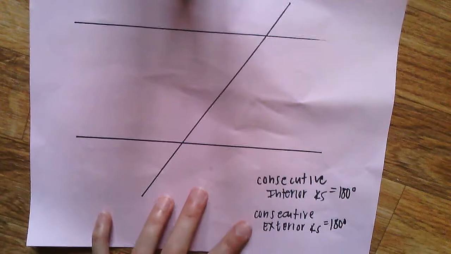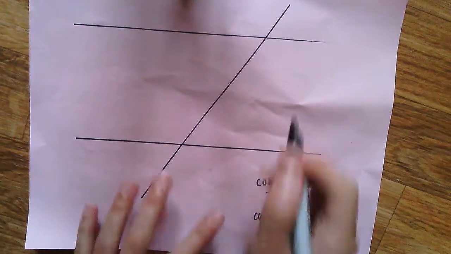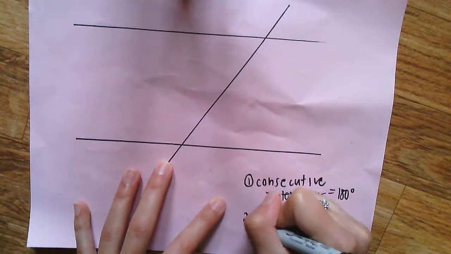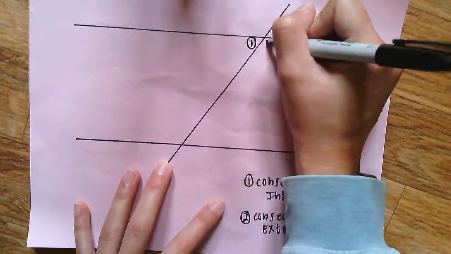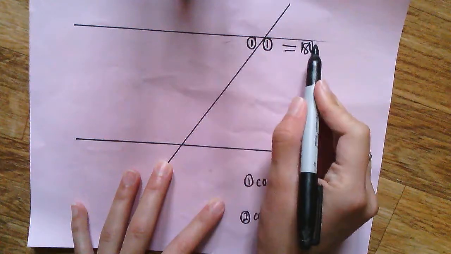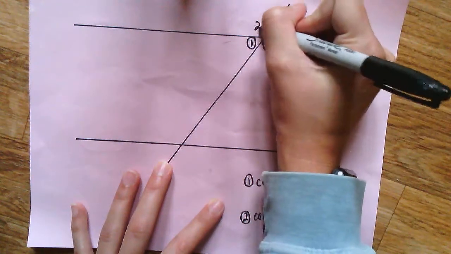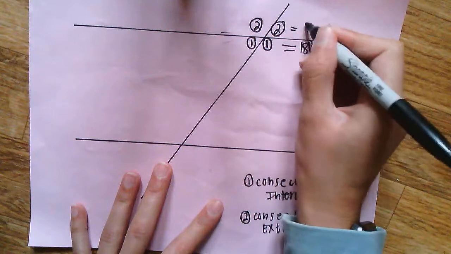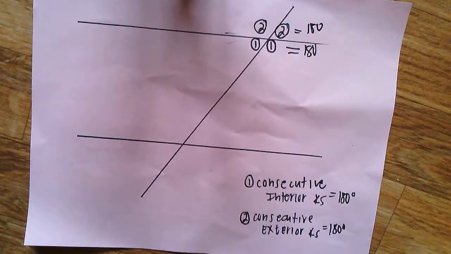And that's something that we probably already know because consecutive interior angles would be like inside the line. So if this is 1 and this is 2, these are both consecutive interior angles, and those would equal 180. And that makes sense because they're on a line, right? They could make a line. Meanwhile, these two are consecutive exterior angles, and they also make a line, so they're also 180 degrees. Okay. So that's some vocab for you, and hopefully that helps you keep everything straight for when we go into more depth.